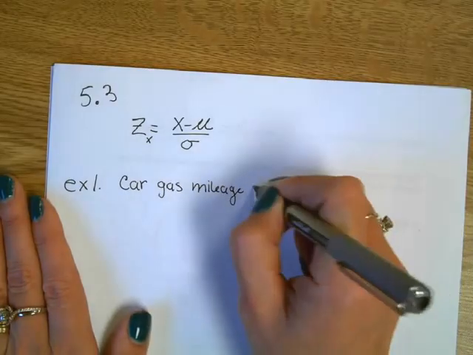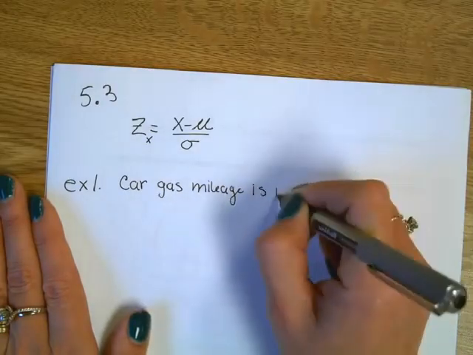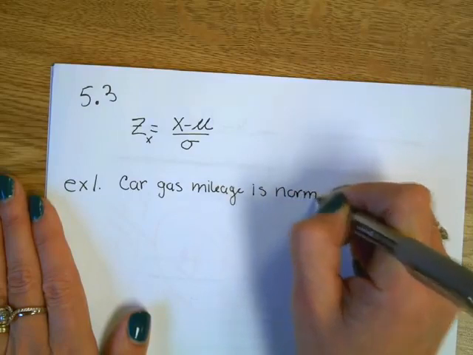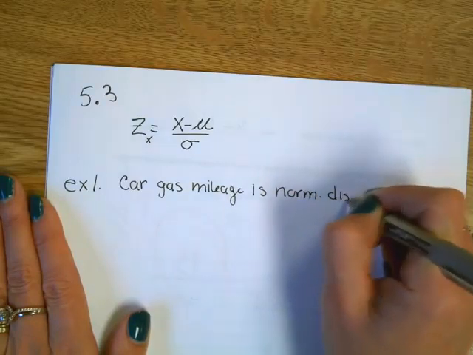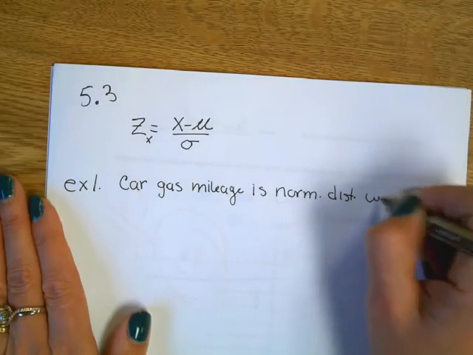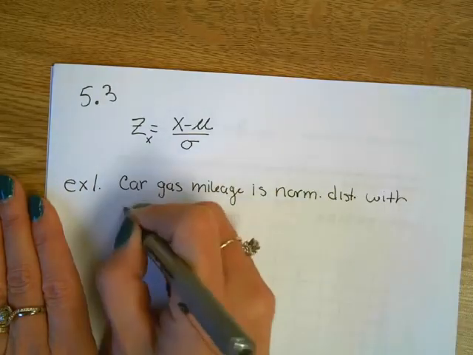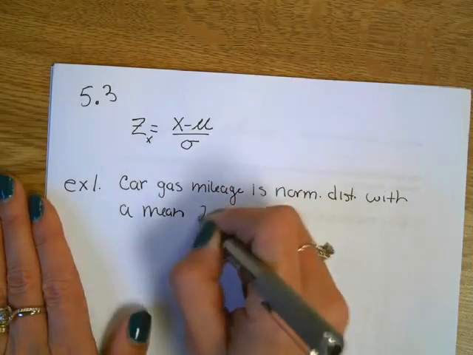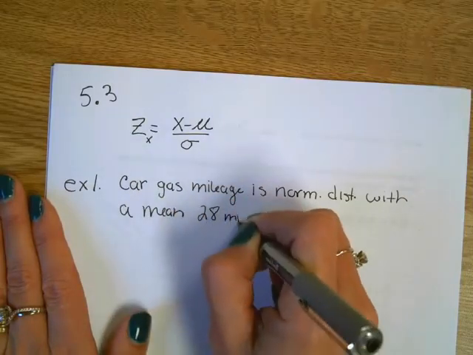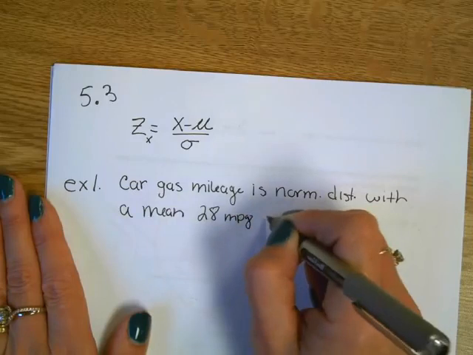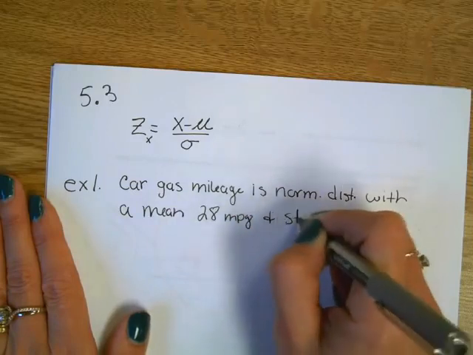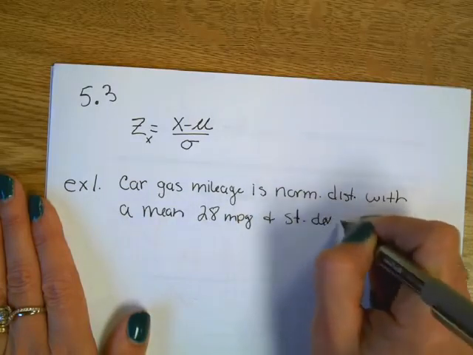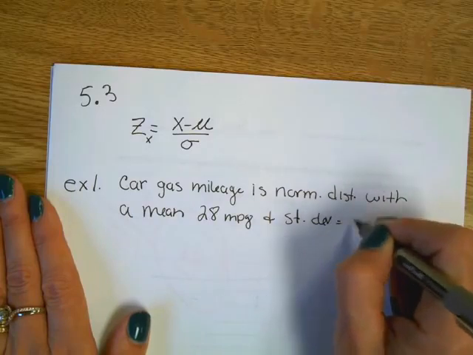Okay, car gas mileage for a particular car is normally distributed with a mean of 28 miles per gallon and standard deviation 1.6 miles per gallon.